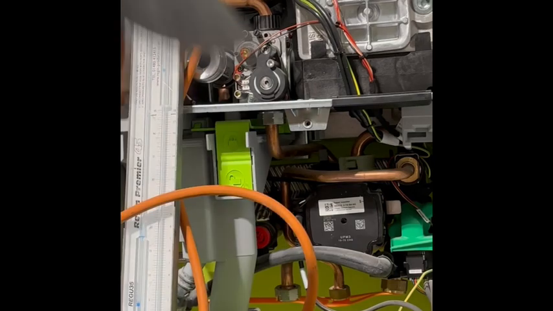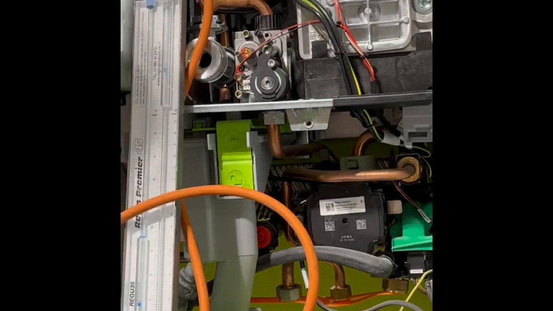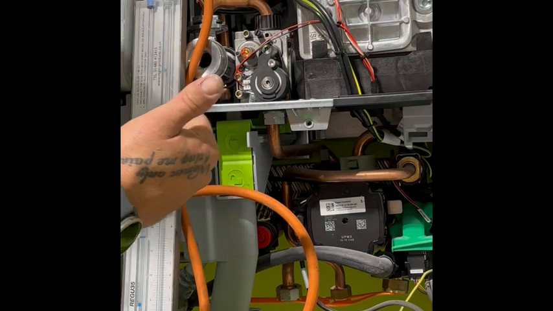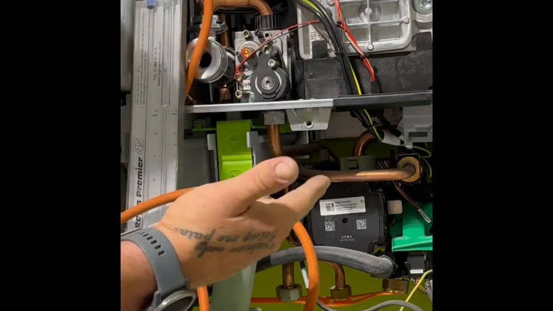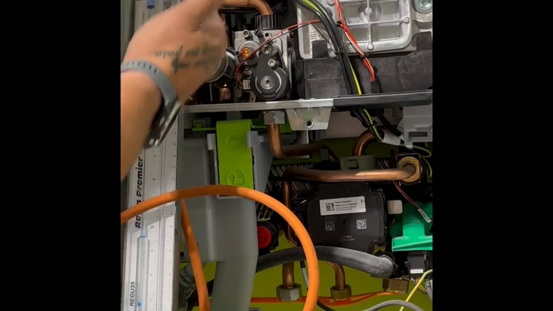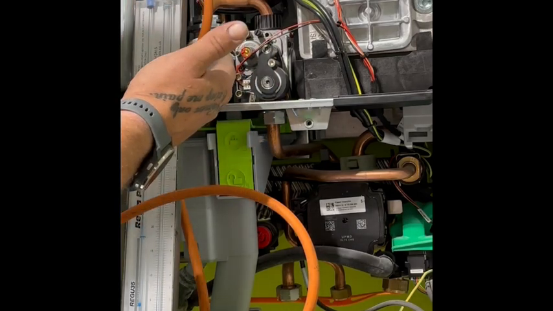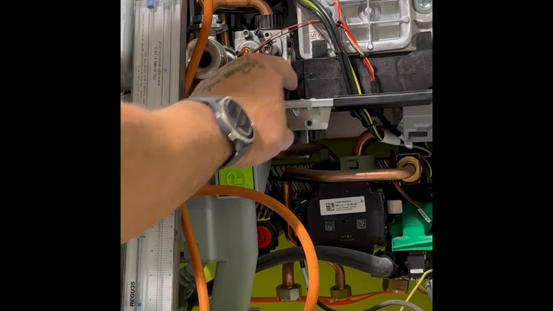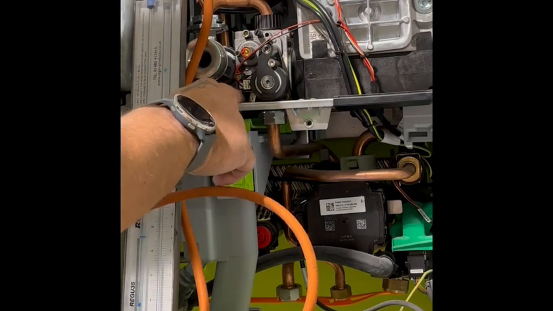So that's your gas supply. That's basically it. Have we got gas to the appliance? Yes. Is the gas valve opening? Yes or no. If it is opening and we've got gas flowing through, then we're looking at another fault. We know that the gas supply is okay. We've got enough gas going through it.